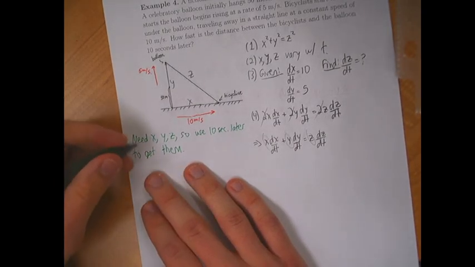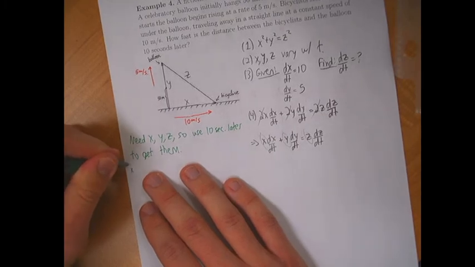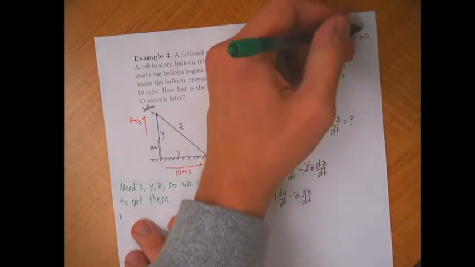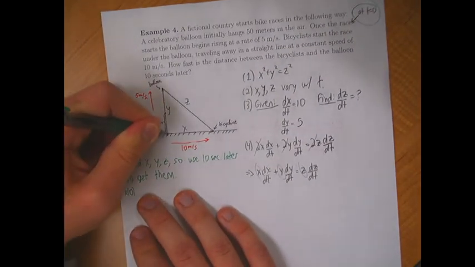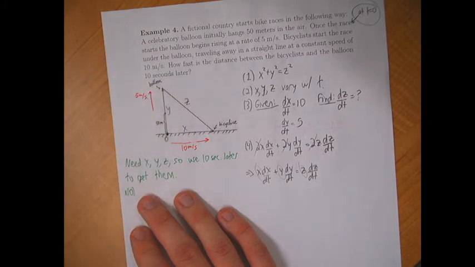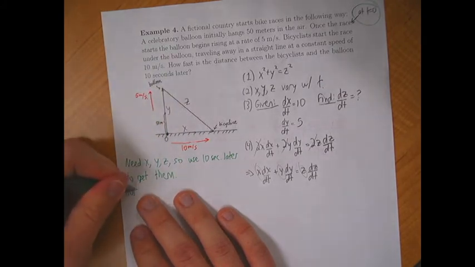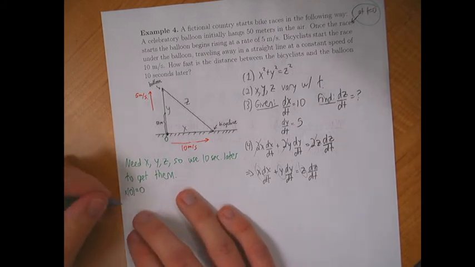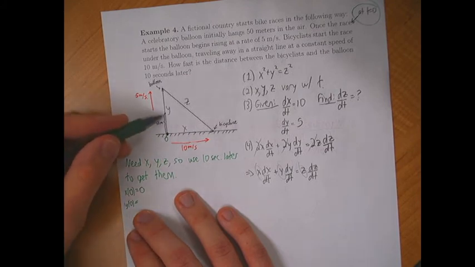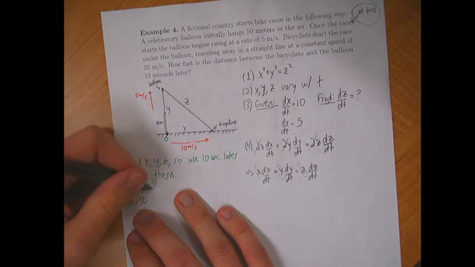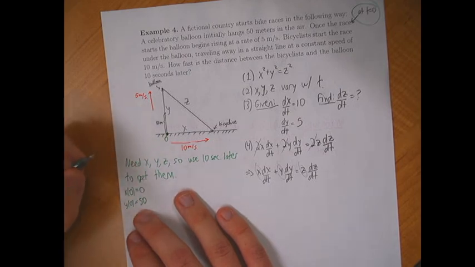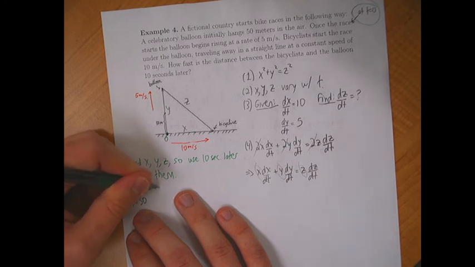So we said that the race starts at time t equals 0, as we've established back up here. So x of 0, if we treat this point here as 0 where the bicyclists start, would be 0. And y of 0 corresponds to the initial height, which in this case is 50. Okay, so let's take a look at how to get x of t and y of t from this. Let's start with x of t here.